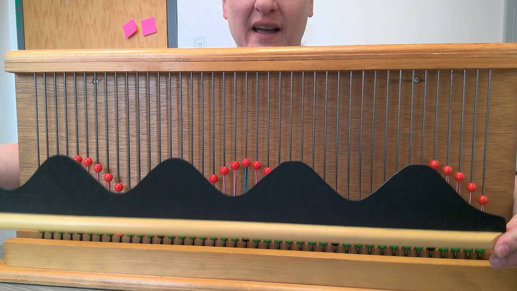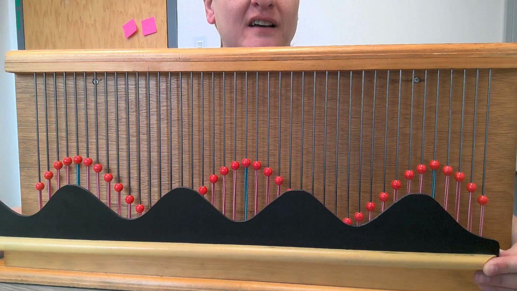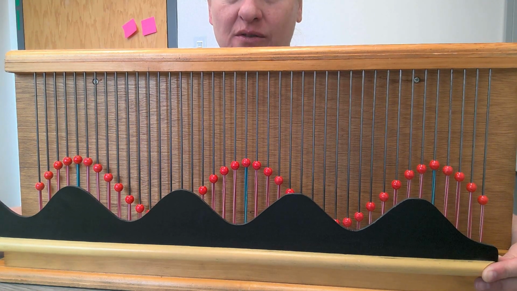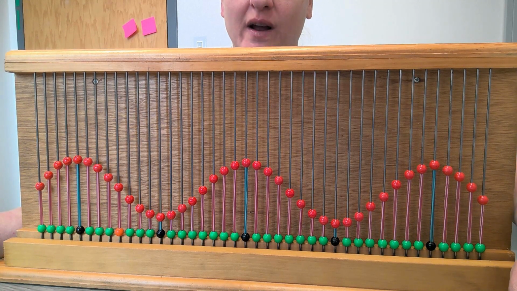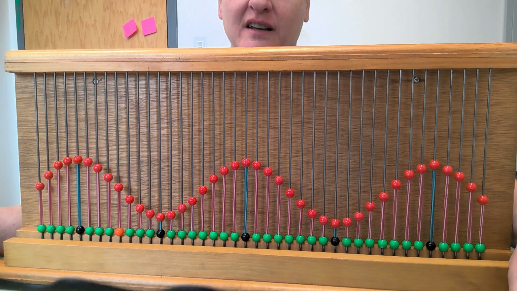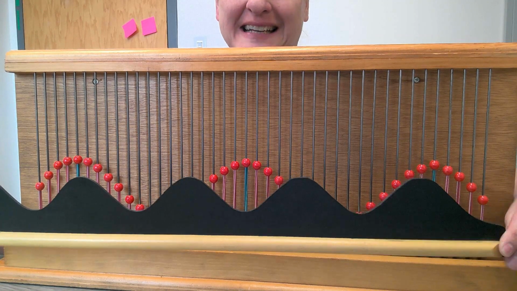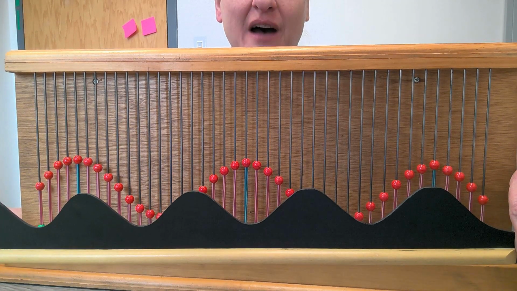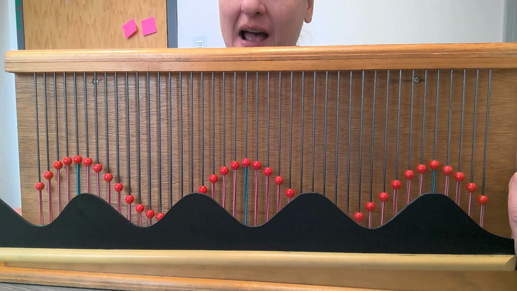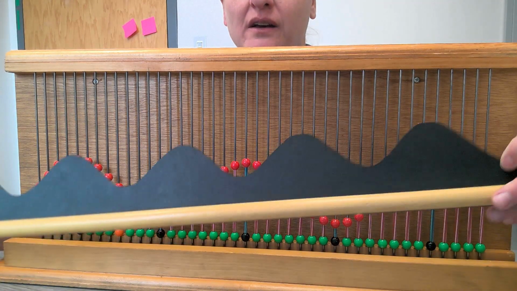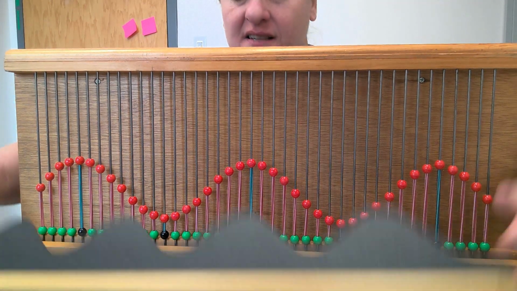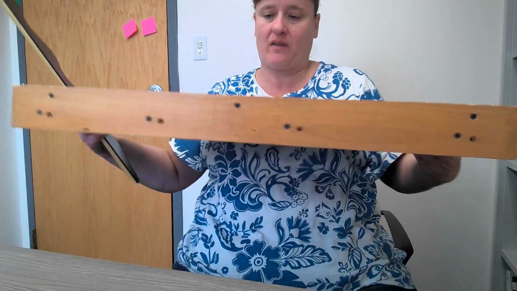The second wave has half the wavelength. The original wave that you're seeing right now has a specific wavelength. This one that I will slide in will have half of that wavelength. It has a smaller amplitude as well. So I have to slide this into the contraption.